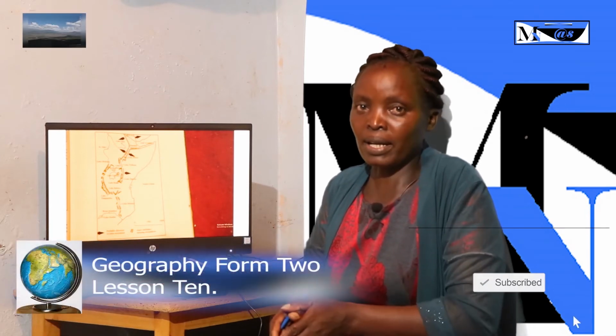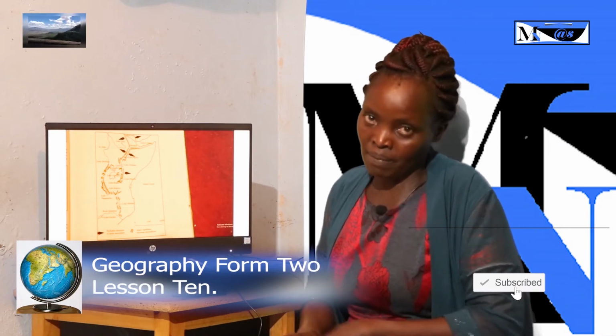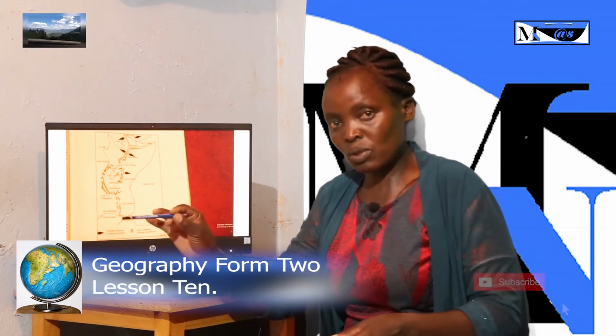Then sometimes when a river is flowing and we may have such a serious crack, a very deep crack like that, it may lead to the disappearance of a river. Yes, if there is a river that is flowing through that point and then we have a crack, the water may flow into the crack and the river disappears.